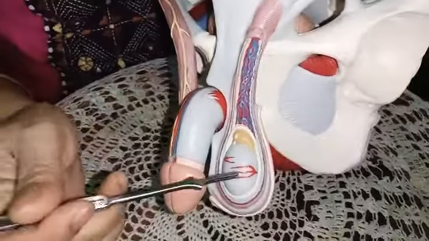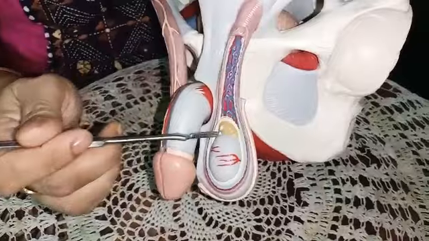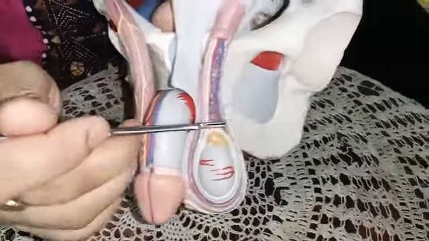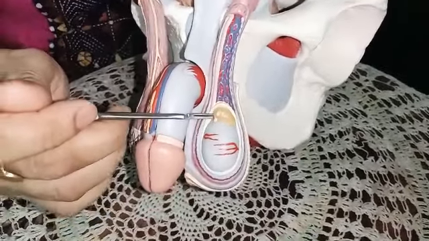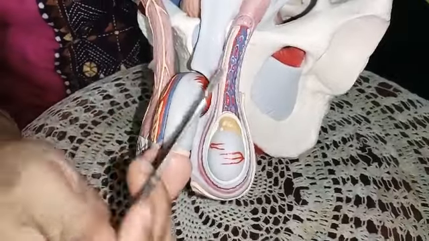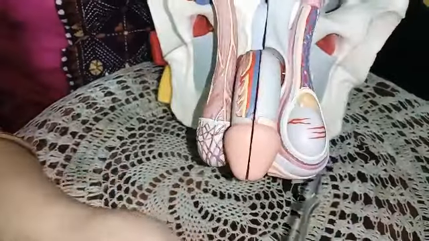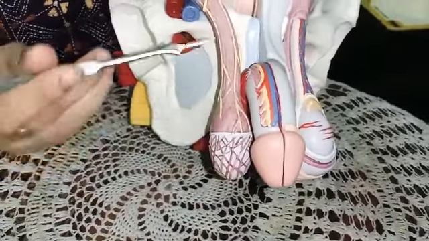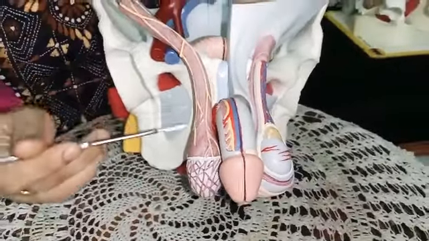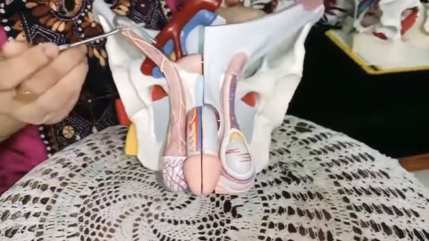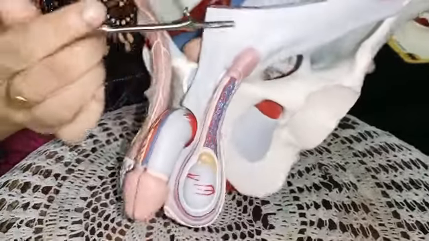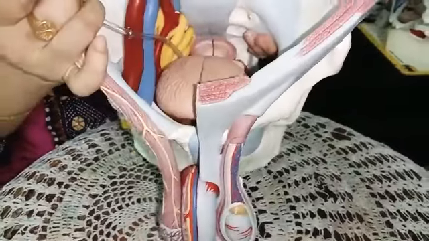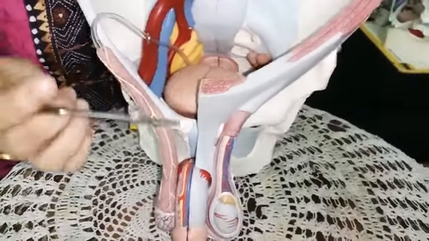This is the testis, and here the little yellow color structure you can see is the epididymis. Here both the testis along with the layers of the scrotum, and here only the testis with a few nerve branches you can see. Is it clear how the inguinal canal formation happens?